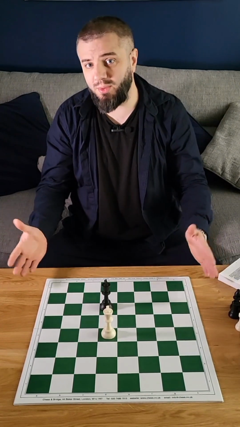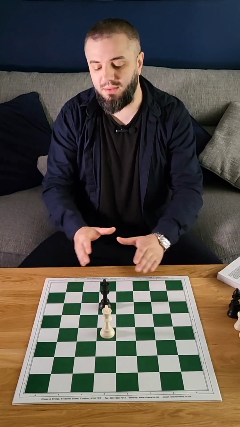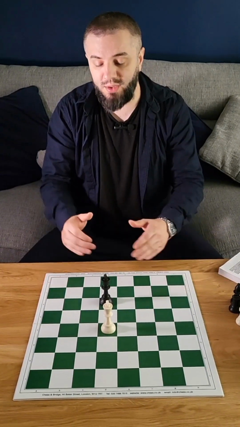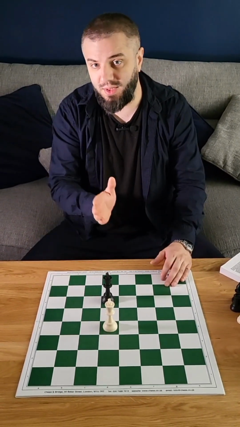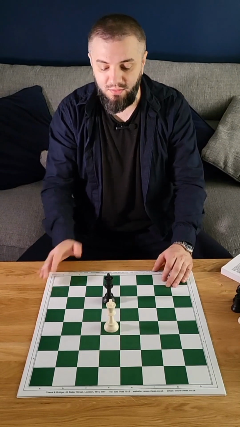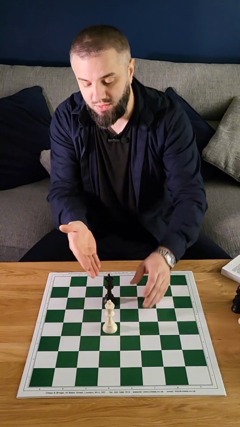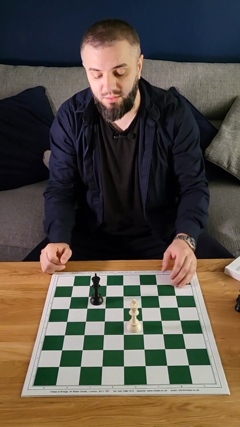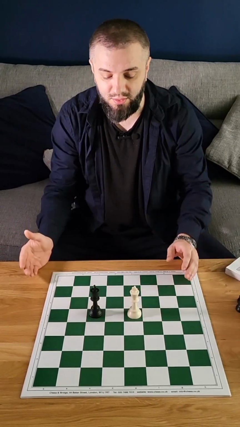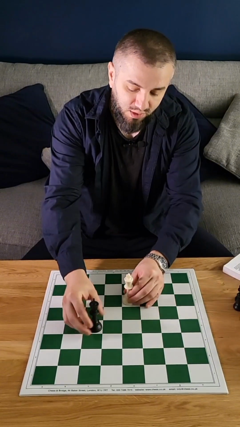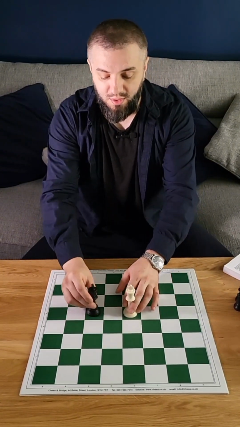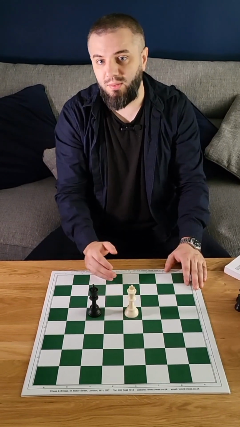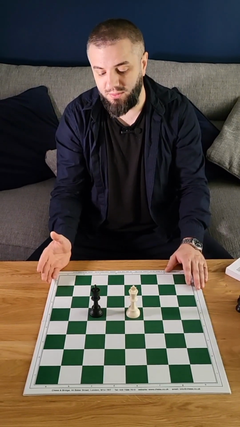So, what is opposition? Opposition is a state of kings facing each other one square away on the same line. It can be vertical opposition, as in this case. It can be diagonal opposition or horizontal opposition. And again, diagonal opposition. Now, if the kings are one square away, we call that close opposition.